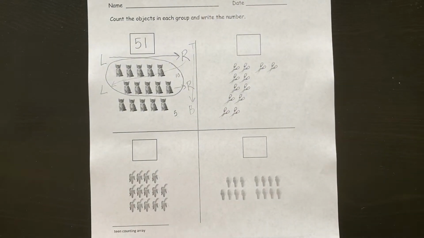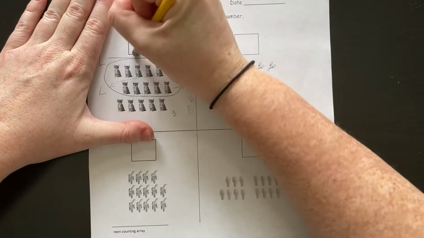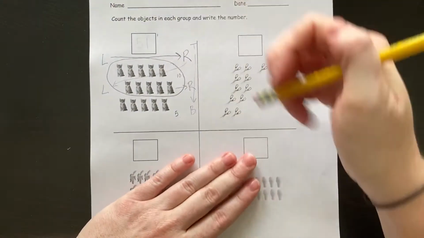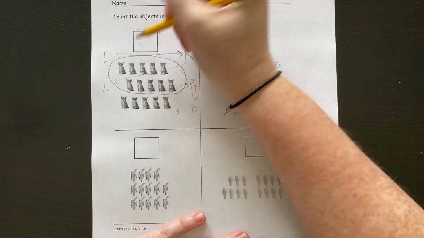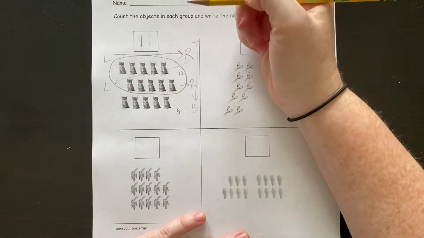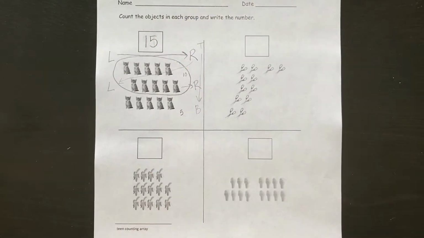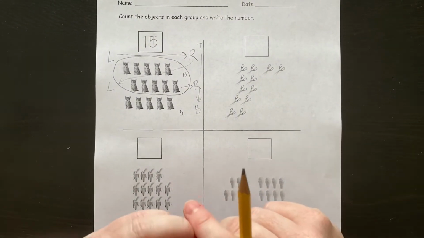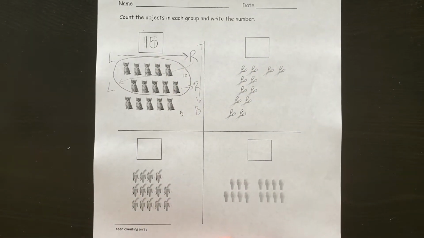So you need to make sure with our teen numbers, right? Teenagers think they're the best. They think they're number one. And so when you write a teen number, you want to make sure that you start with that 1. That's our teen. Remember our 10. 10, 5. And so that say 10 way of saying our numbers will really help when you write your numbers, making sure you write them correctly.